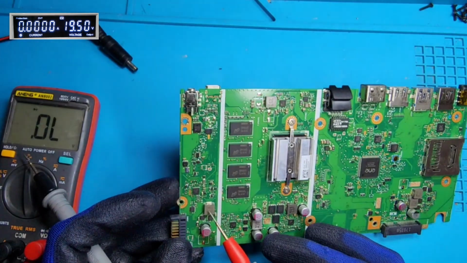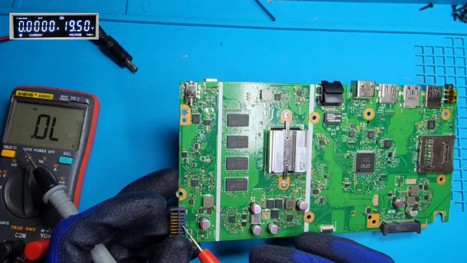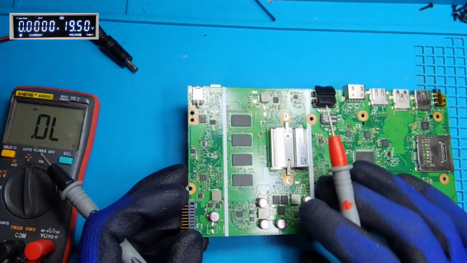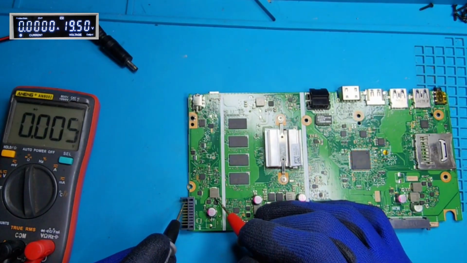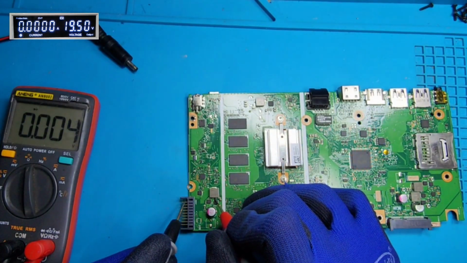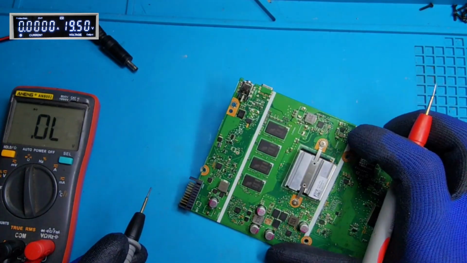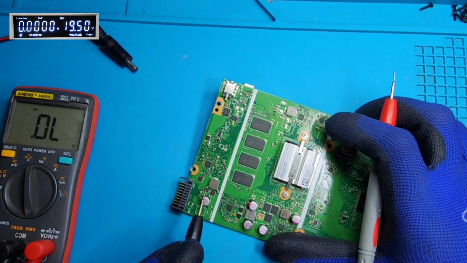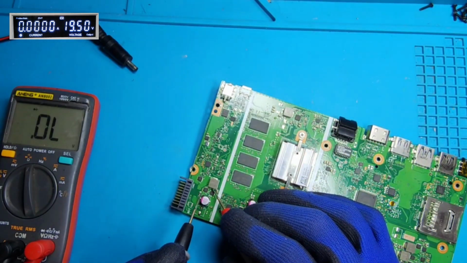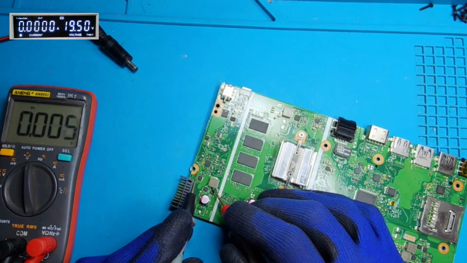What is this one? Most probably this is the battery coil. Let me check the continuity. Yes, this is the battery coil. So we have a short on the battery coil. We should have high impedance on this one with regard to ground.